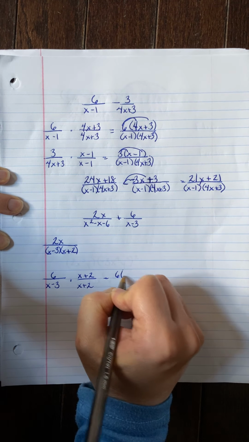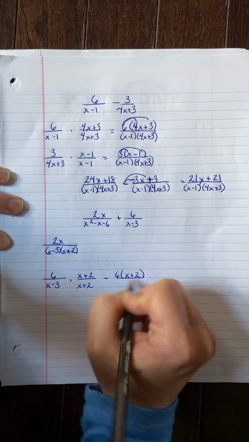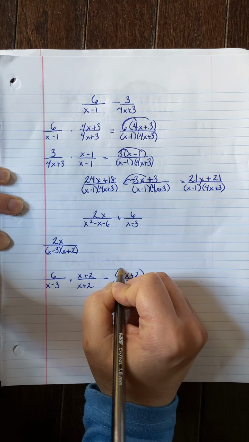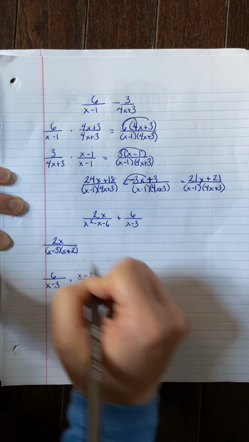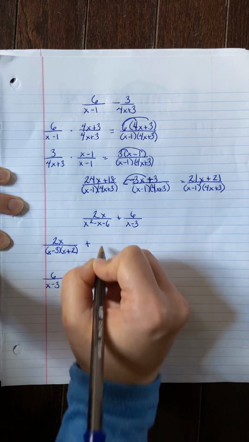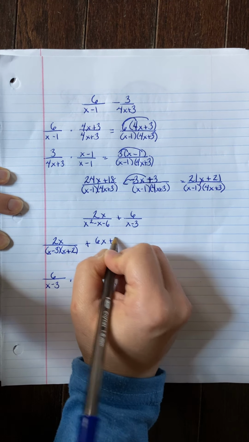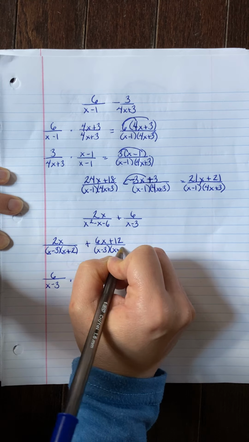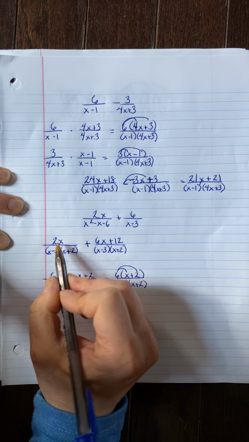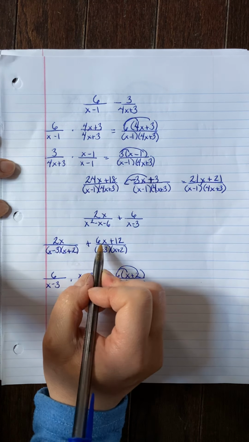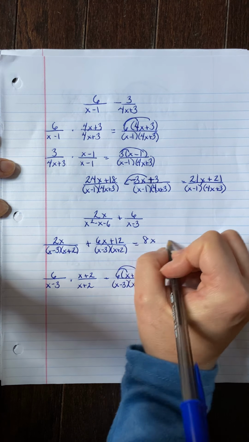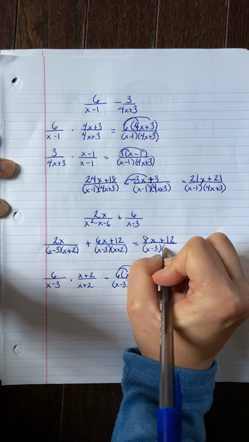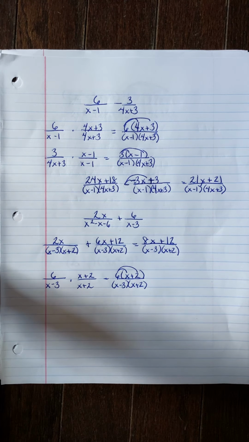This now gives me 6 times the quantity of x plus 2 over x minus 3, x plus 2. I'll distribute my 6 to my x and my 2. I'm going to bring it up here with a plus sign and say 6x plus 12 over x minus 3, x plus 2. I'm now going to combine my like terms of 2x plus 6x, which is 8x plus 12 over x minus 3 and x plus 2. Now try some on your own.